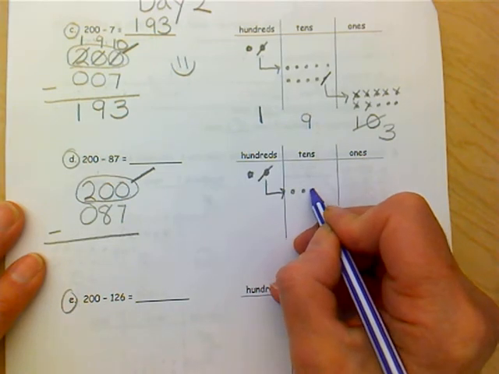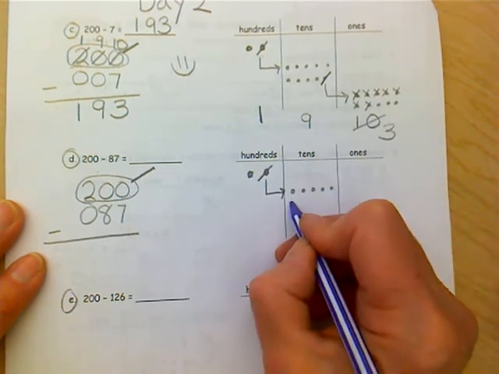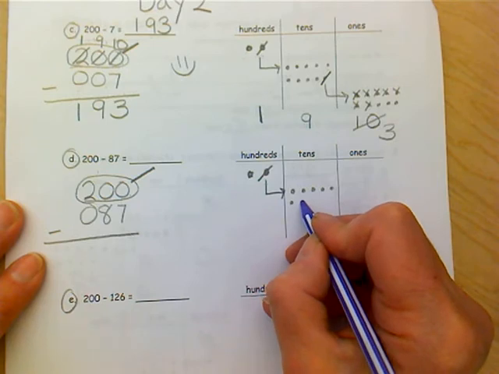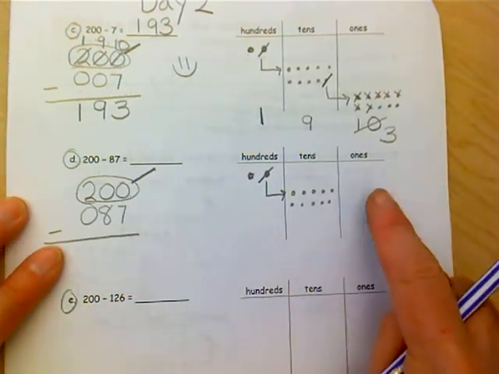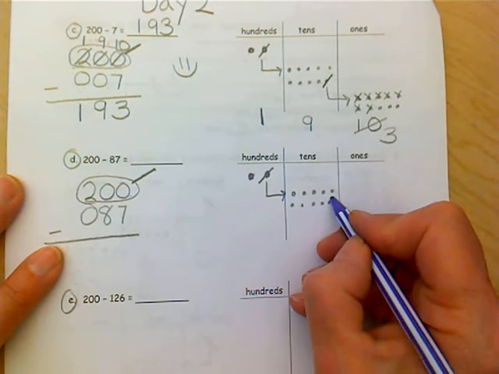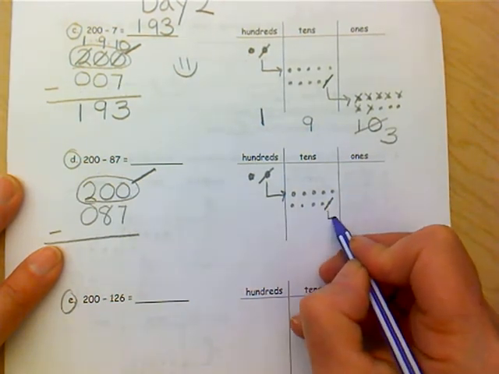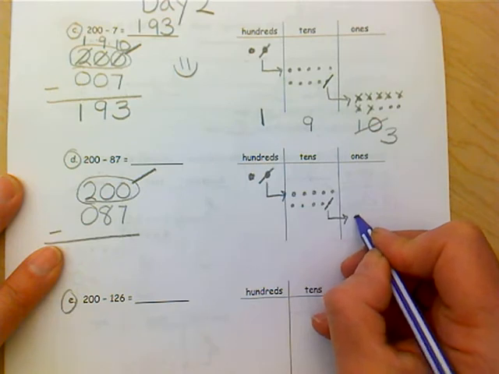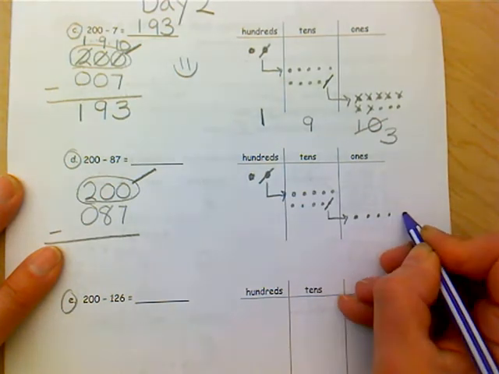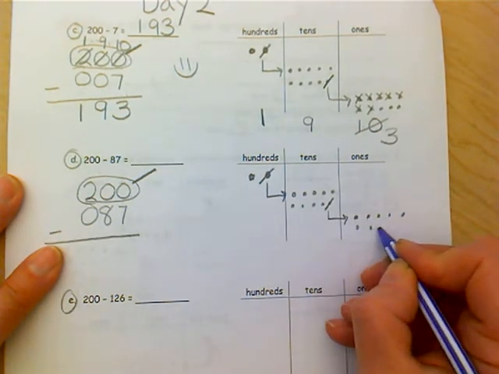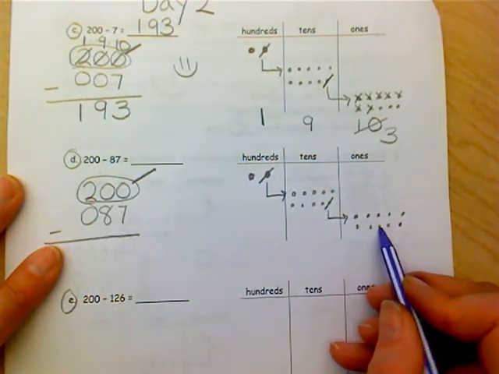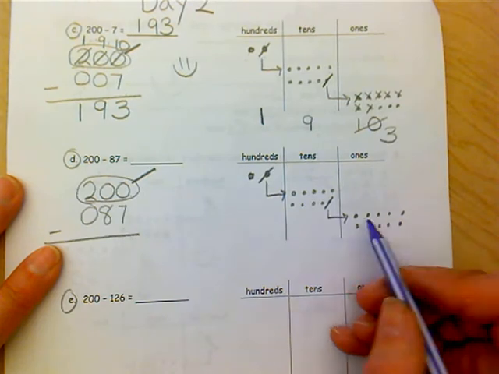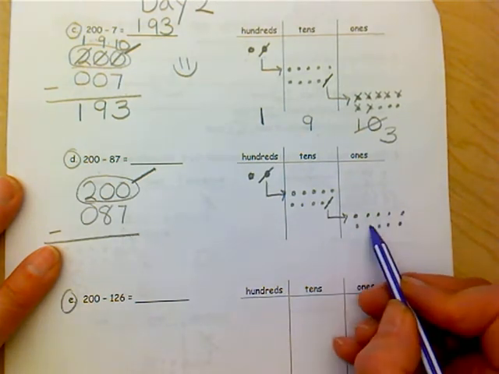1, 2, 3, 4, 5, 6, 7, 8, 9, 10. So now I have 10 tens, but I'm still trying to get some ones. So I'm going to decompose 10 for 1, 2, 3, 4, 5, 6, 7, 8, 9, and 10. So now 1, 2, 3, 4, 5. Yep, I do have enough.